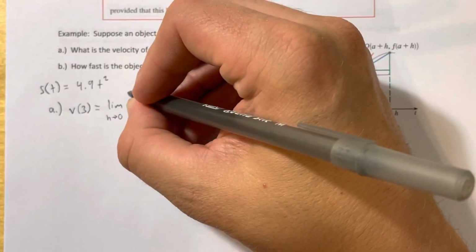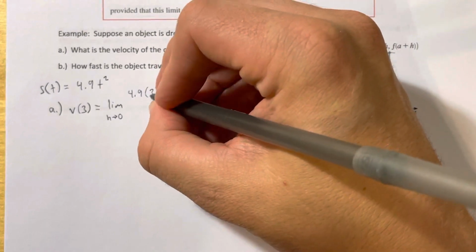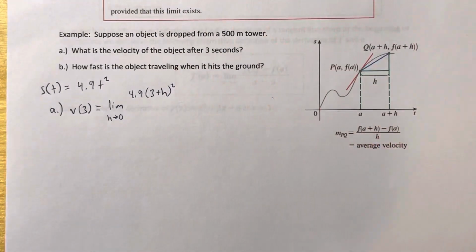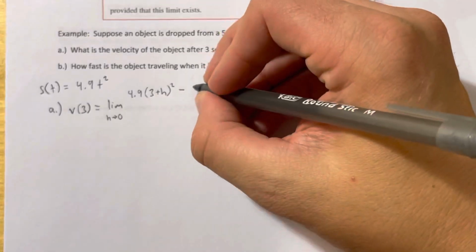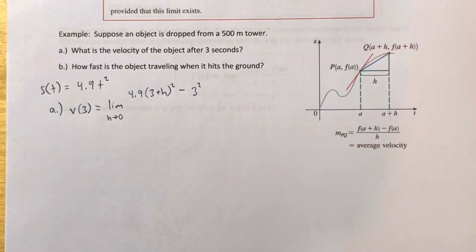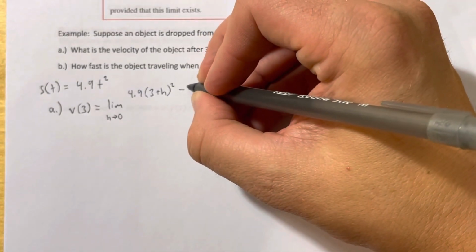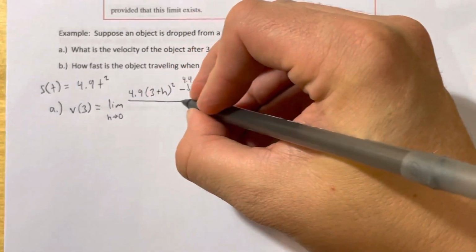So that's the same thing as this, 4.9 times (3 plus h) squared, okay? Minus f of 3, or 4.9 times 3 squared. Sorry, let's put a little 4.9 in there, okay?